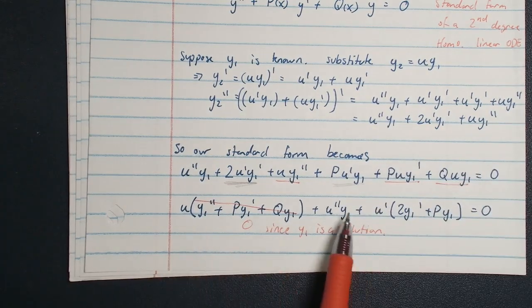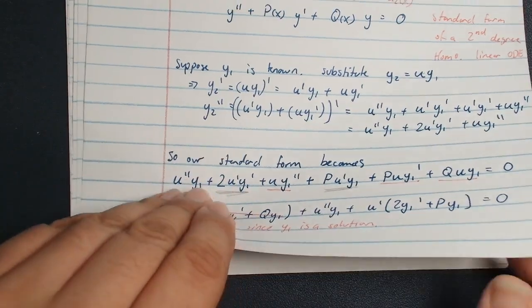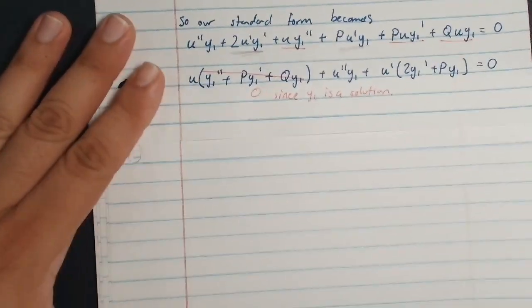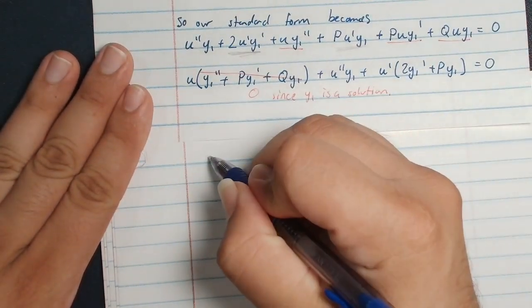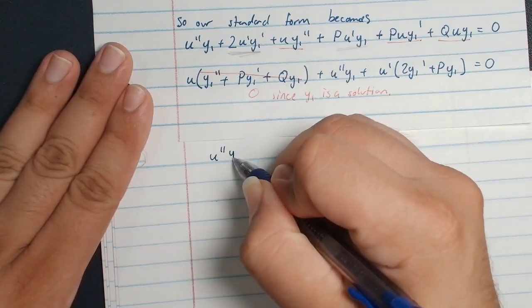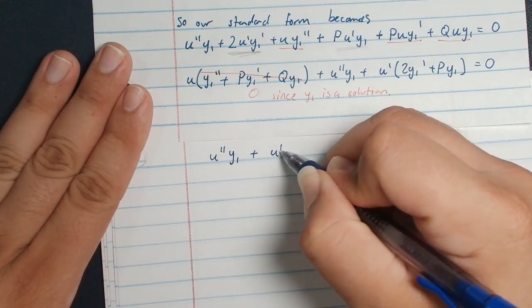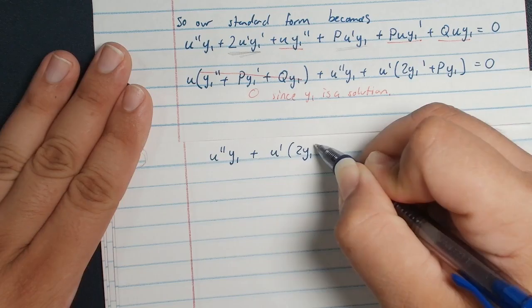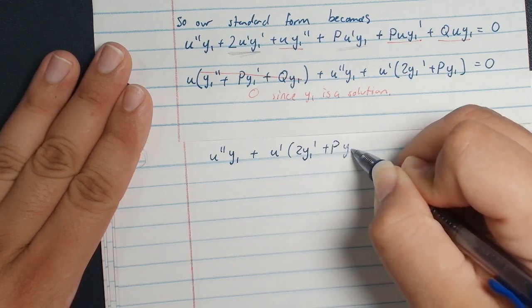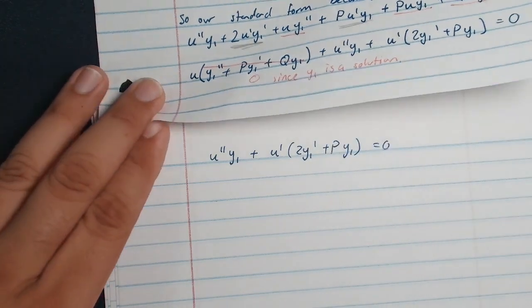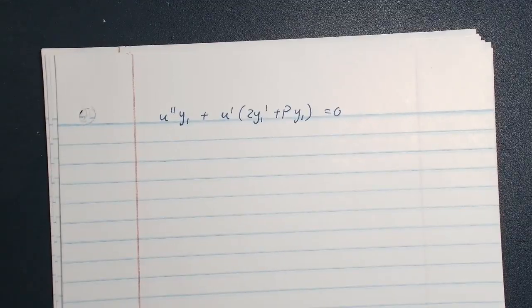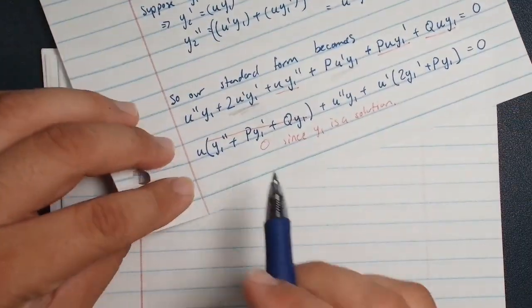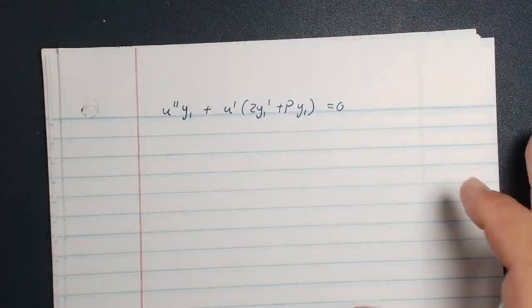Okay, but if that's 0, all that's really left is this plus this equals 0. So we're left with u double prime y1 plus u prime times 2y1 prime plus py1 equals 0. And the first part, all of these terms have gone away. They're 0.